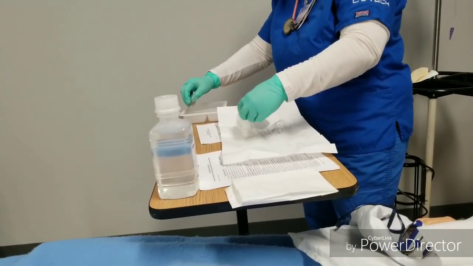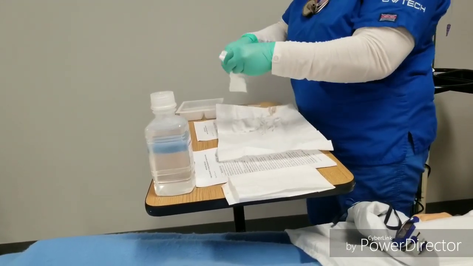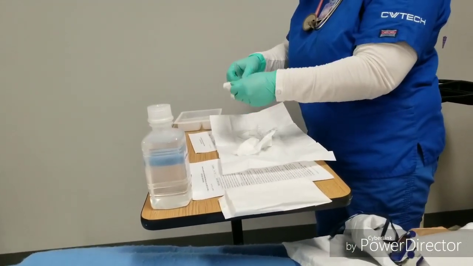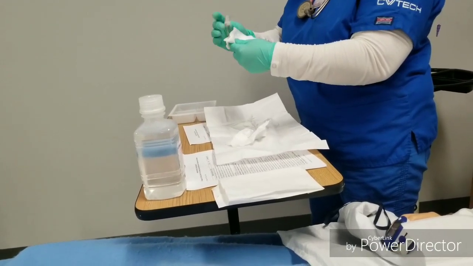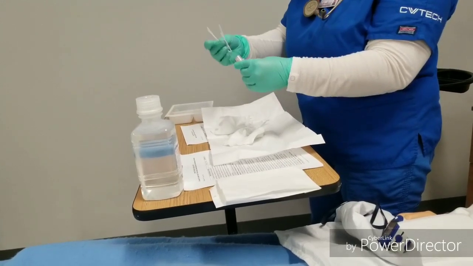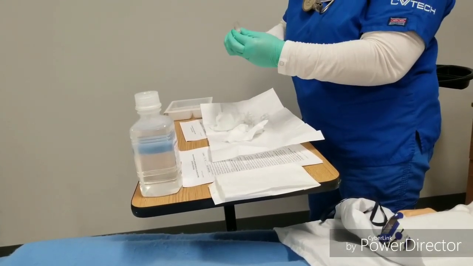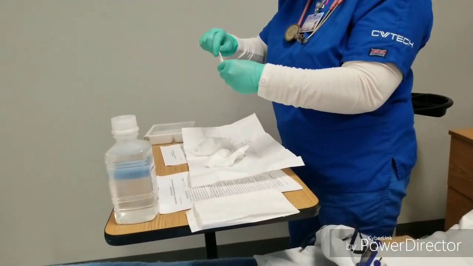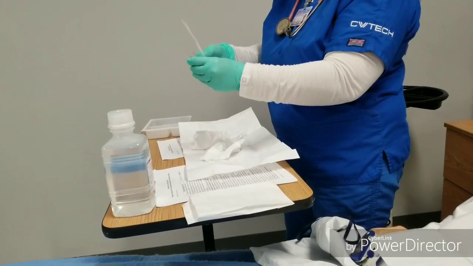Grab your gauze for drying. Dry. You're going to use these pipe cleaners to dry inside there. Generally 2 will fit, and you just pull them all the way through.